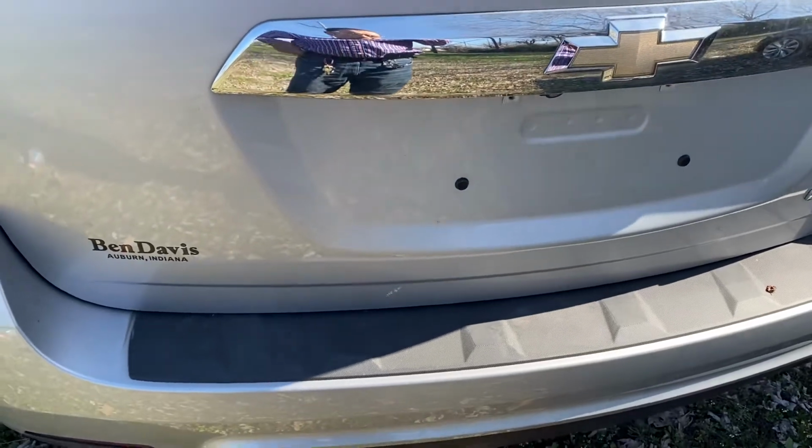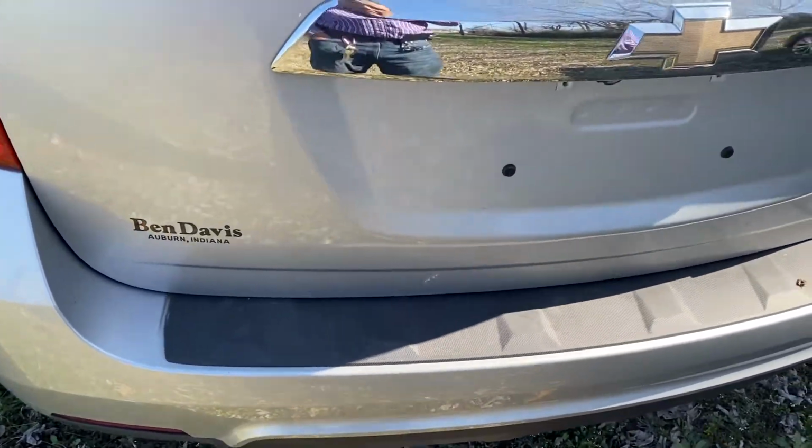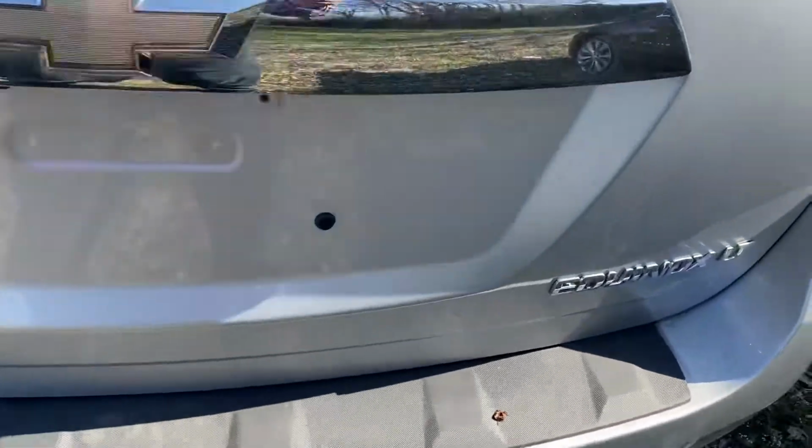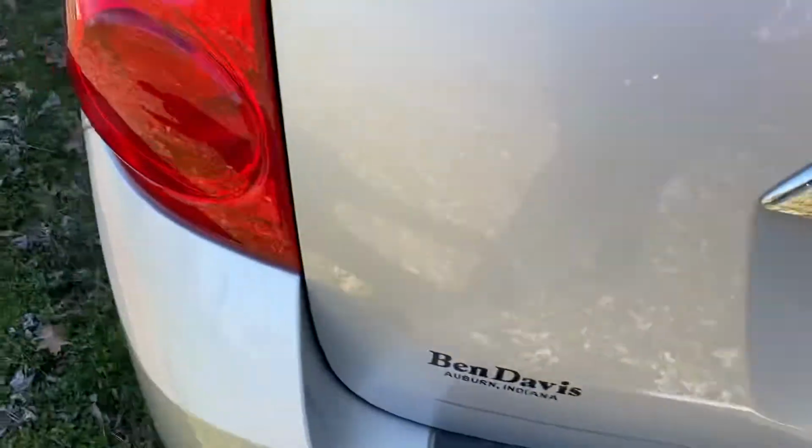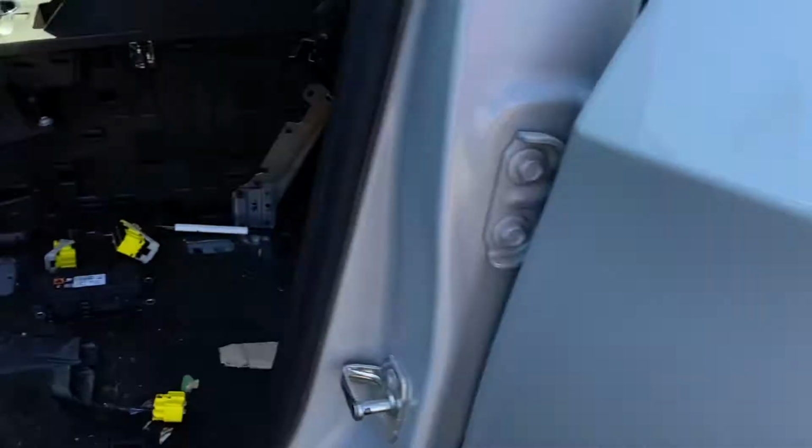Today we're gonna remove the airbag module for Equinox, Chevy Equinox 2015. So we're gonna show you where the location is and how you can remove it easily without damaging any parts of the car.